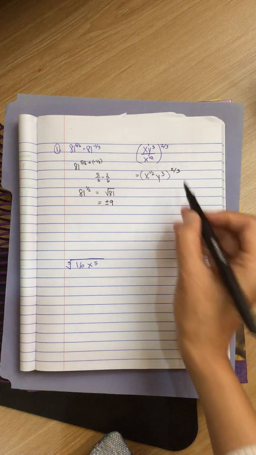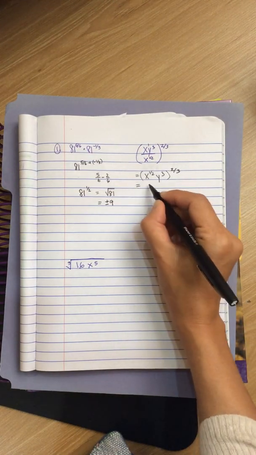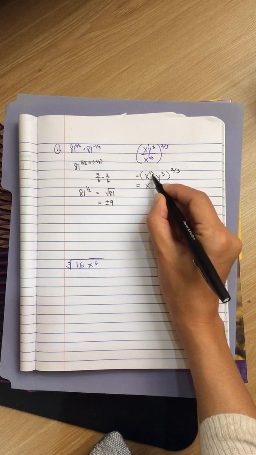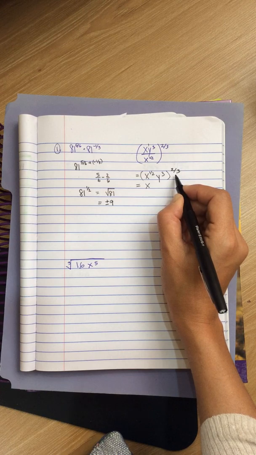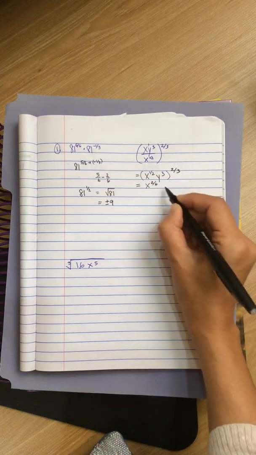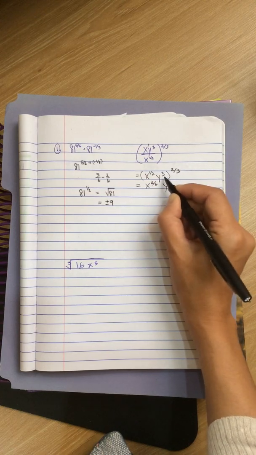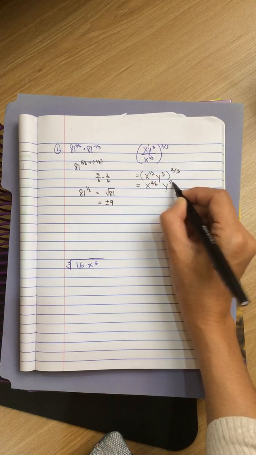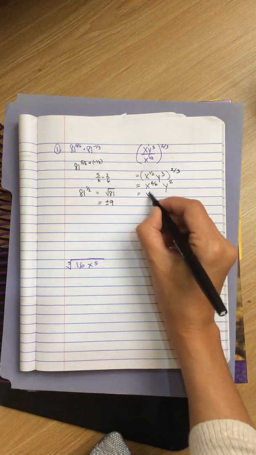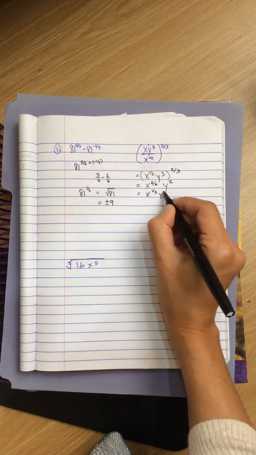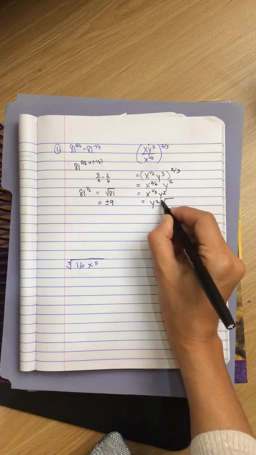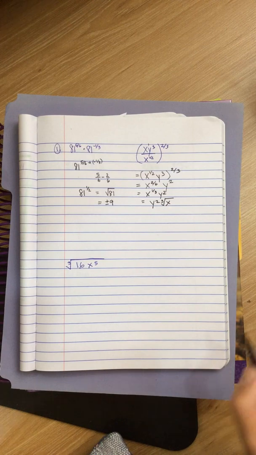Now I need to distribute that 2/3 to each part of this product, right? So this is going to be x to the, well, what's 1/2 times 2/3? That's 2 over 6, right? Times y, what's 3 times 2/3? Well, that's just squared. So then I can rewrite it, that's x to the 1/3 times y squared, which then I can rewrite as y squared times the cube root of x.